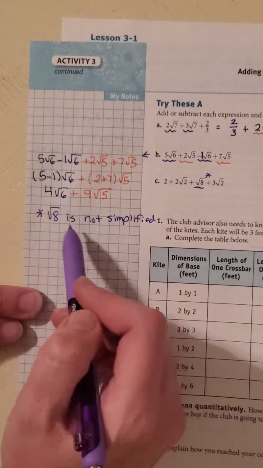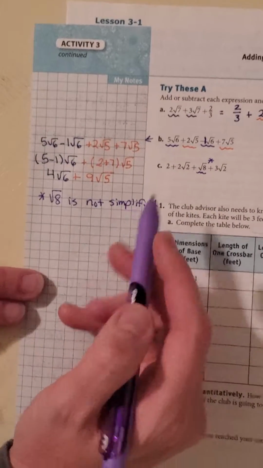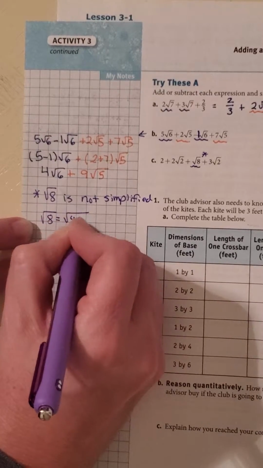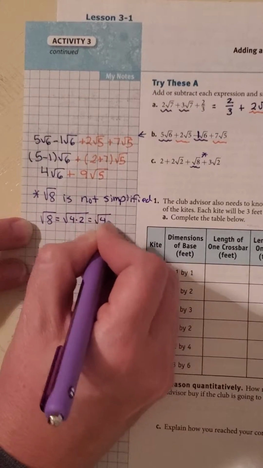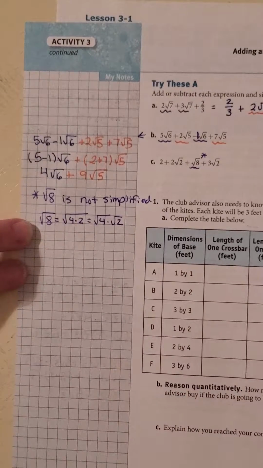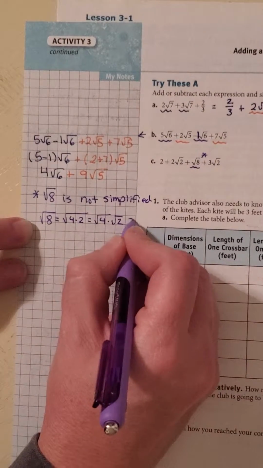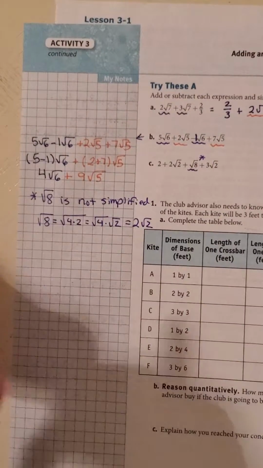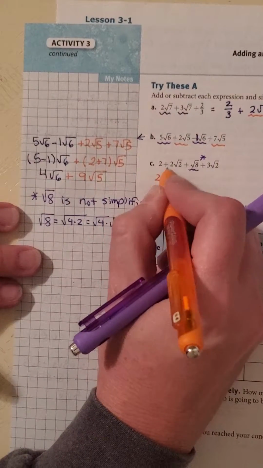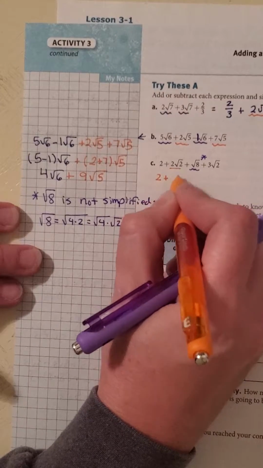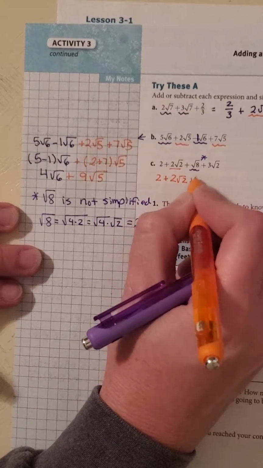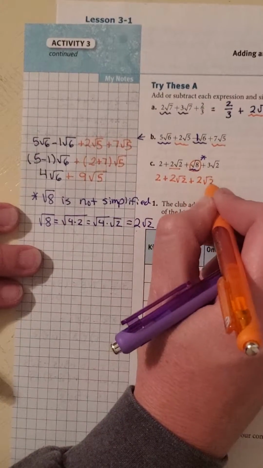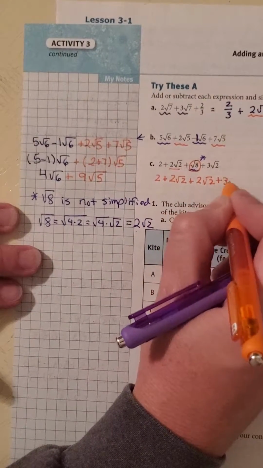However, square root 8 is not fully simplified because the square root of 8 can be rewritten as 4 times 2, which would be square root 4 times square root 2, which would be 2 radical 2. So I'm going to rewrite that. So I have a 2 plus, that's 2 root 2, plus 8, I just said can be rewritten as 2 root 2. And then I have plus 3 root 2.